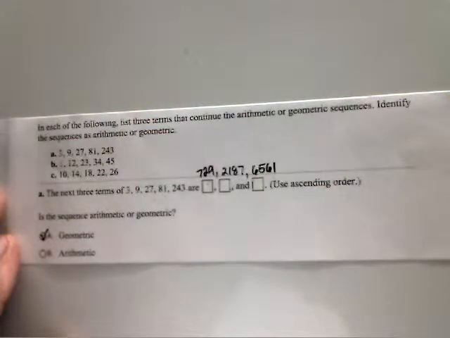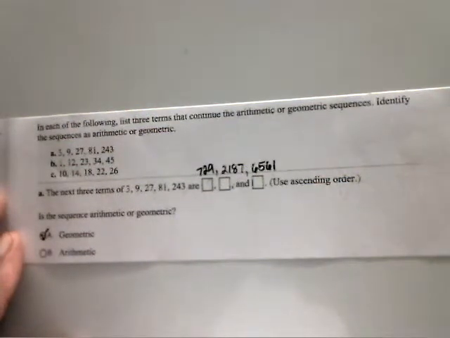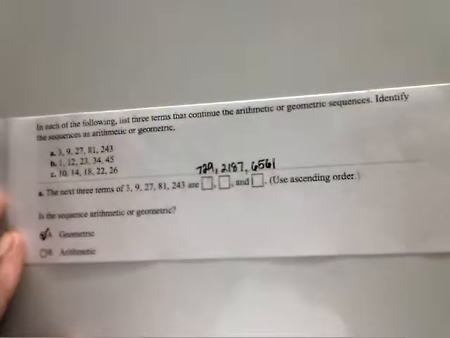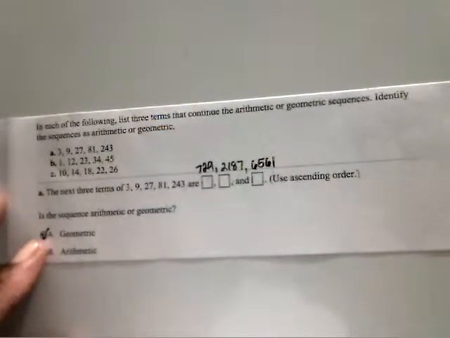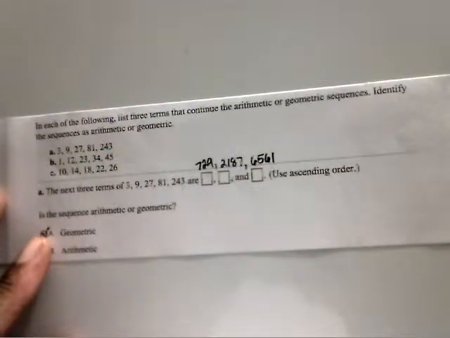Homework problems in section 1.2. Okay, and it says here in each of the following, list three terms that continue the arithmetic or geometric sequences. Identify the sequences as arithmetic or geometric.